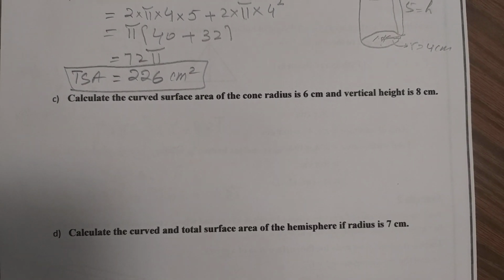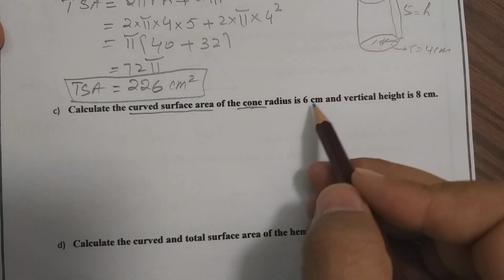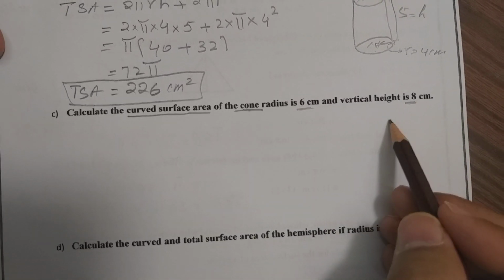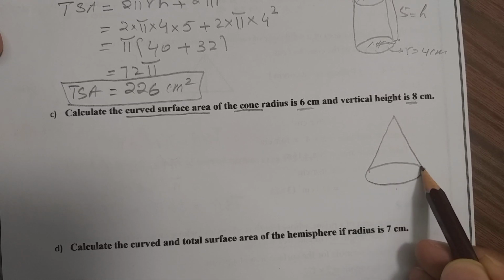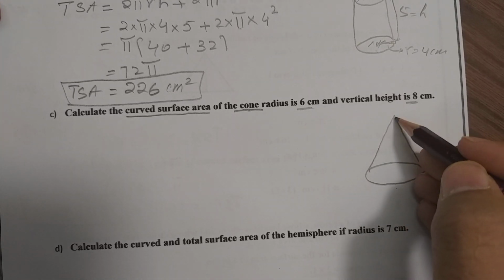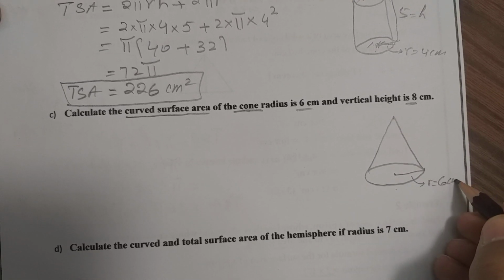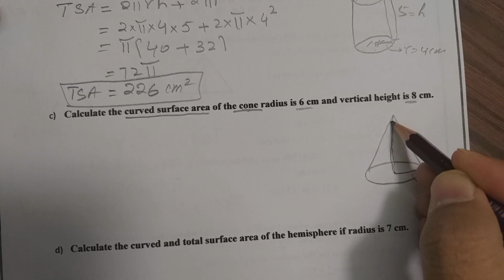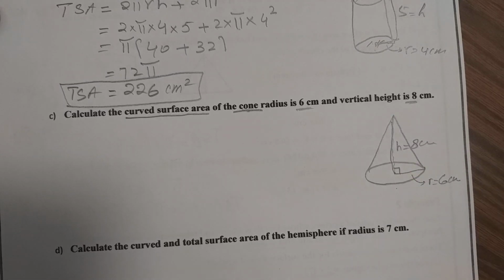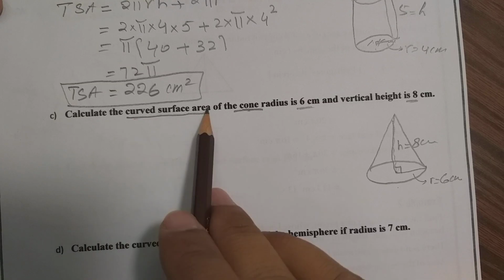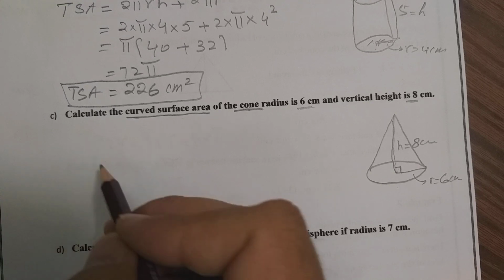Okay, in the next part, C, we need to find the curved surface area of the cone with the radius 6 and vertical height 8. So this is the cone. The radius is given, r equals 6 centimeter, and this is the vertical height, which is 8 centimeter. So this is the perpendicular, and this in front of this is a right angle. So for the curved surface area of the cone, we know the formula.